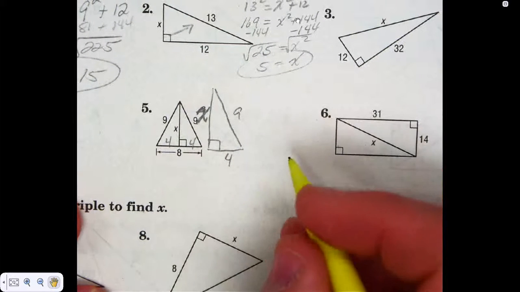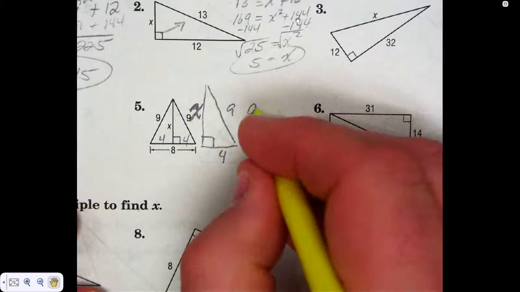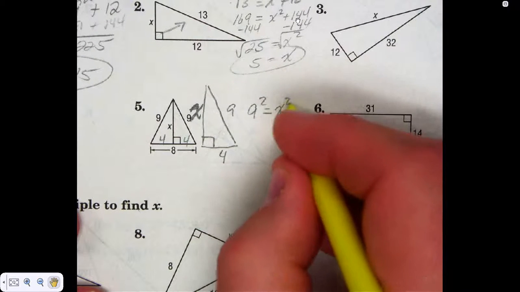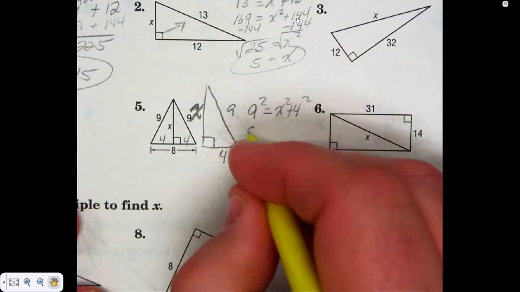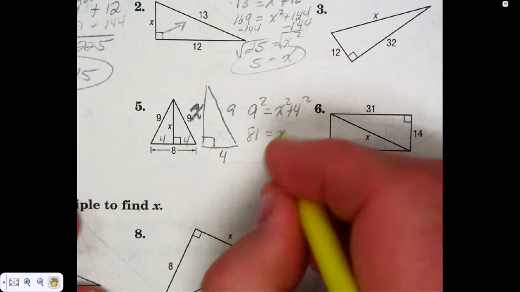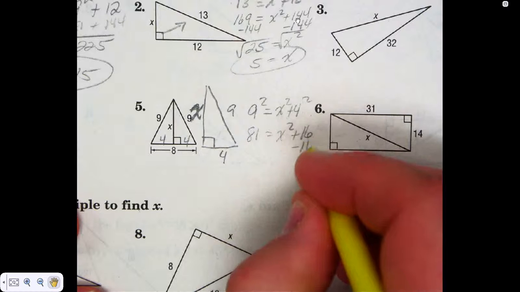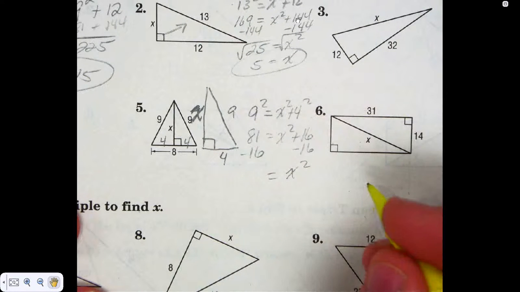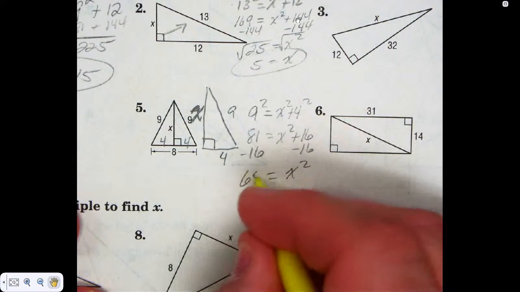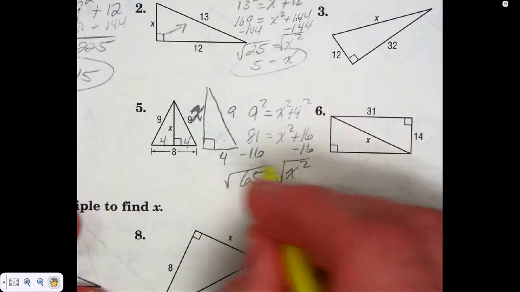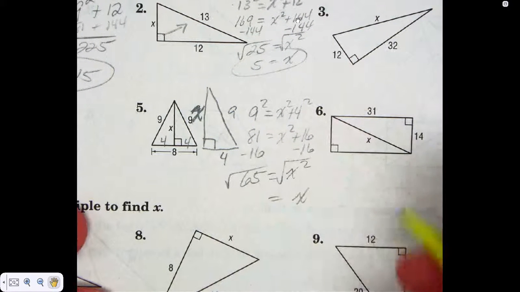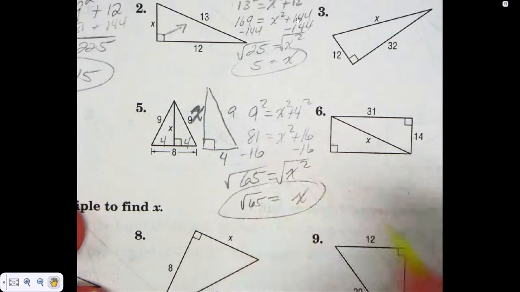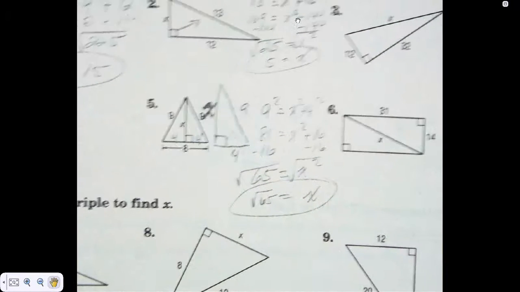So what is my equation? 9 squared is equal to x squared plus 4 squared. So I've got 81 is equal to x squared plus what? 16? X squared is equal to 65. Is that correct? That may be simplified. Your answer is square root of 65. We good on this?